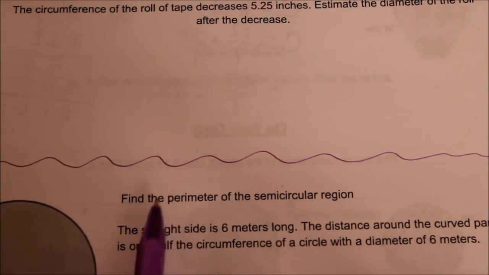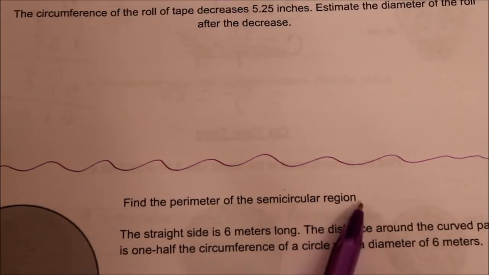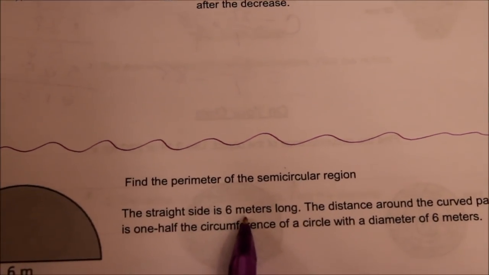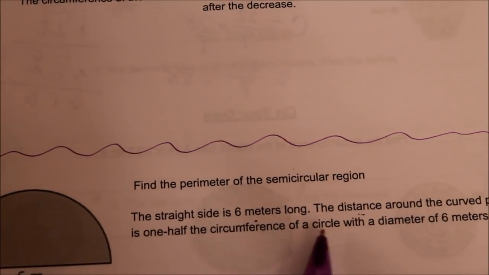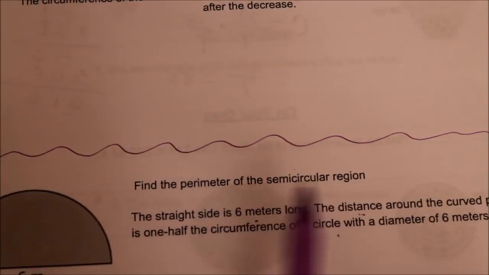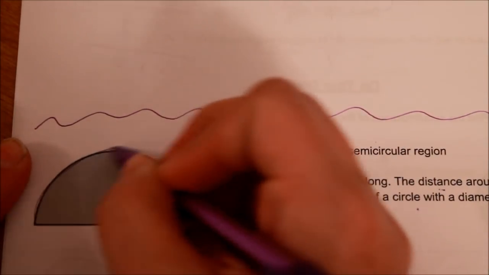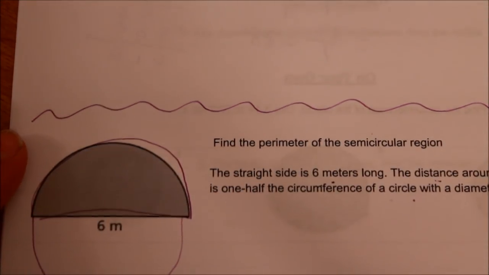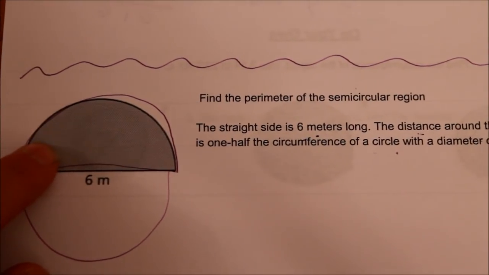Now you should find right here, we're going to find the perimeter of a semicircular region. The straight side is 6 meters long. The distance around the curved part is 1/2 the circumference of a circle, the diameter of 6 meters. So we only need this part. We don't need the whole circle. We just need that top part. It's called a semicircle, half a circle.